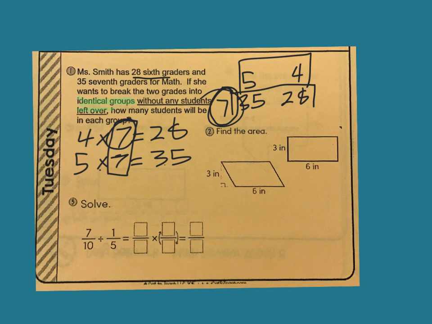Okay, so now number 2, we're finding the area of each of these figures. Now, if you want to find the area, this is the formula that you're going to want to use. In 5th grade, we did area equals length times width. And I want you to think about this. We're going to start using this term, base times height, because you're going to see later on why this terminology is a better way to do it.